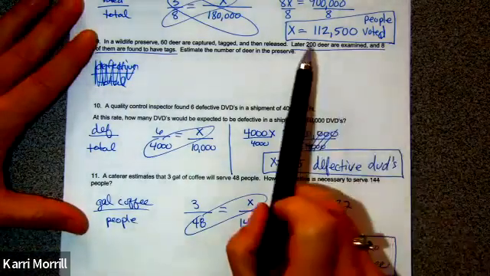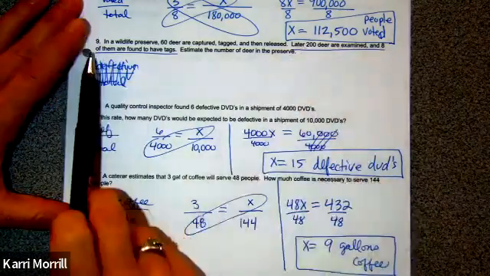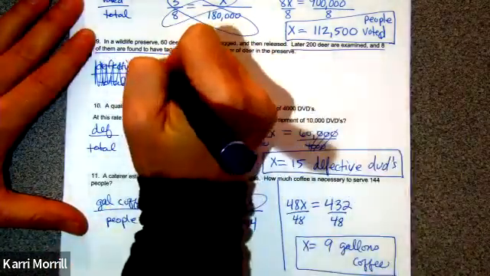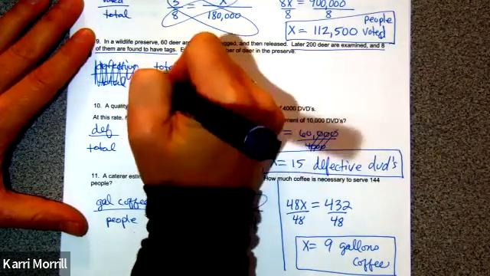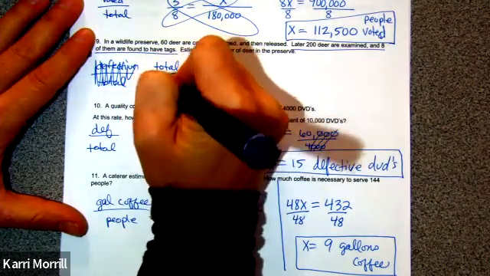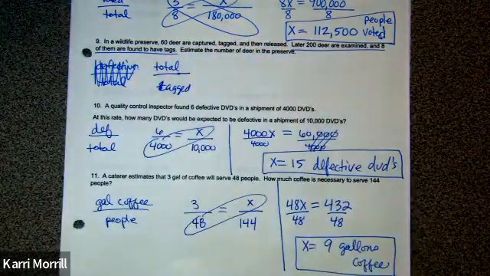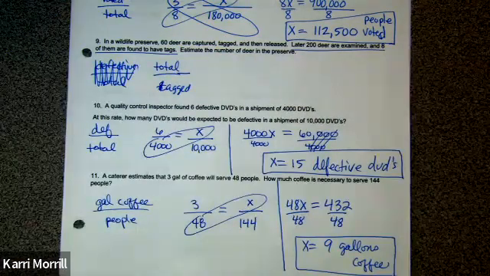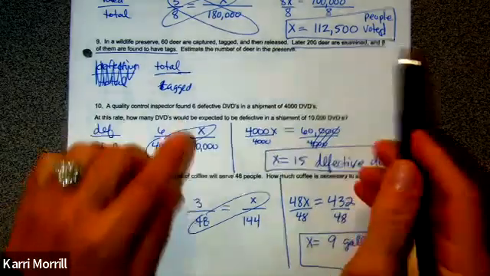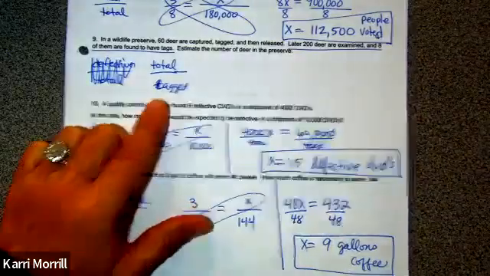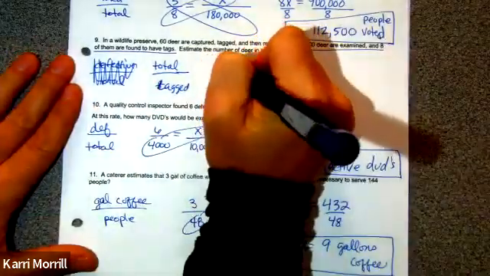So it says later 200 deer are examined and 8 of them are found to have tags. So you could put total over tagged, or you could even go the other direction as long as your units are set up in a specific spot. But since it read 200 deer are examined, so that's total deer that got examined, right? 8 of those 200 were tagged, so I called those the tagged deer. So I'm going to write 200 over 8.